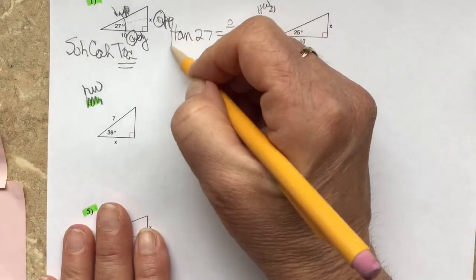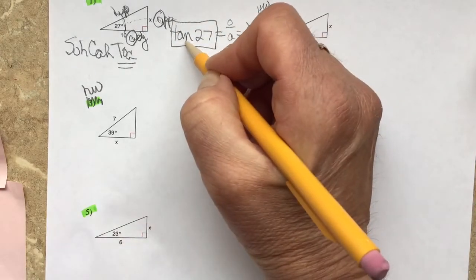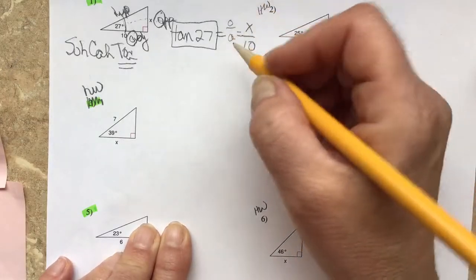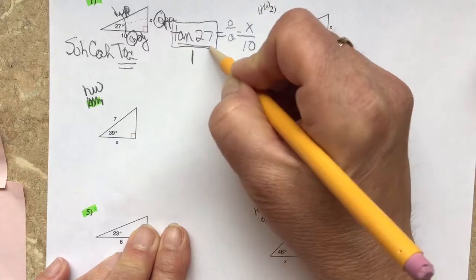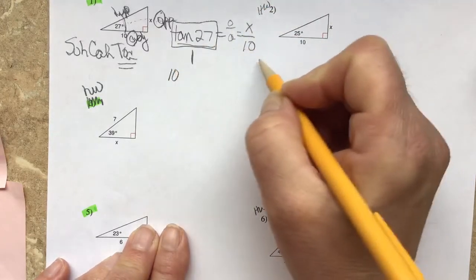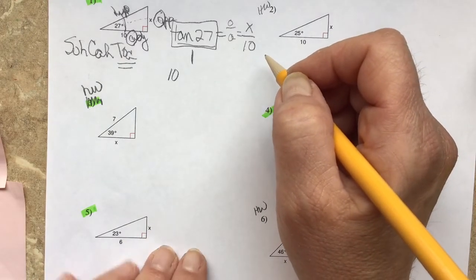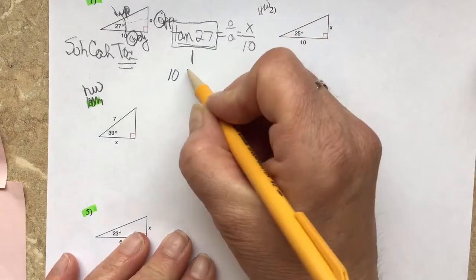All right, now since this is just a ratio, these two are locked together, the trig function and the angle. So I'm going to cross multiply. So put this over 1 if you need to, right? Now, it's always better to do the number in front of the trig function because you won't have to close your parentheses. If you don't close your parentheses, you're going to get an error on your calculator.